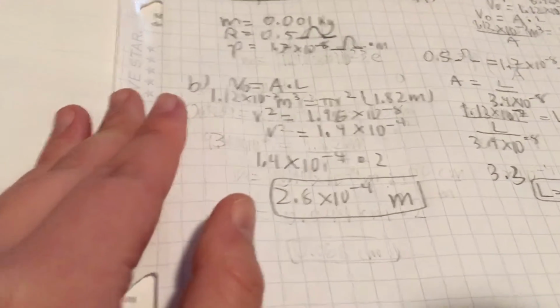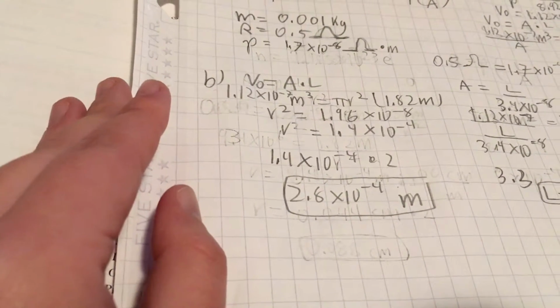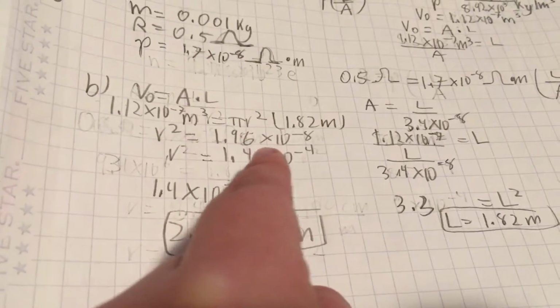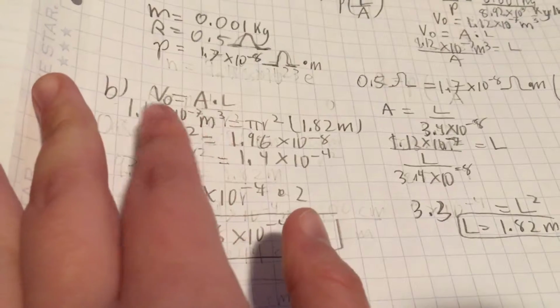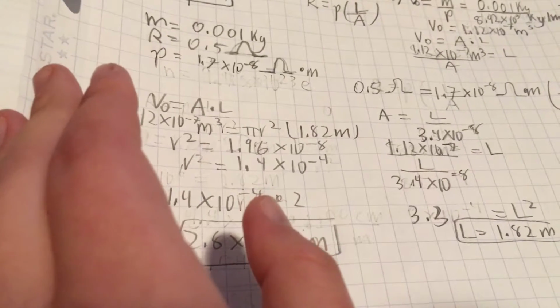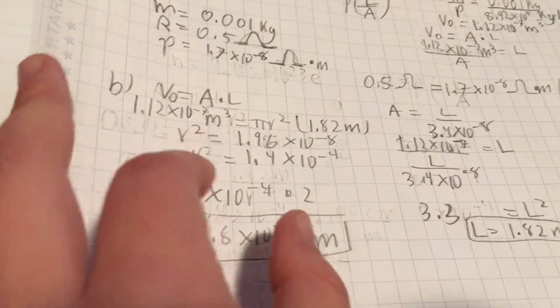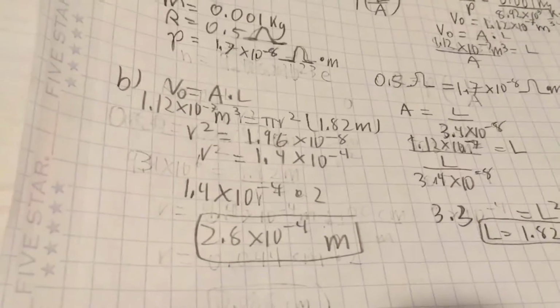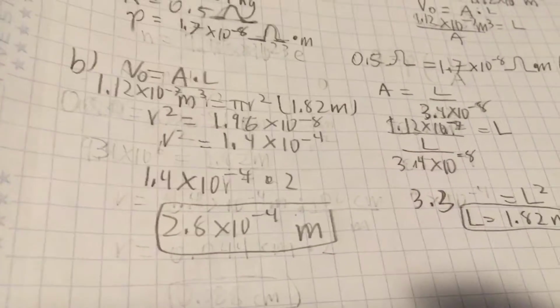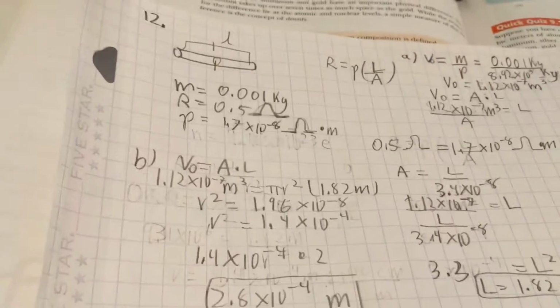You have a volume of 1.12 times 10 to the power of negative 7 meters cubed equals the equation for area of a circle times the length, which is 1.82 meters. Multiply this together and you get r squared equals 1.96 times 10 to the power of negative 10. Find the square root, which equals 1.4 times 10 to the power of negative 4. Multiply by 2, you get 2.8 times 10 to the power of negative 4. I hope this is helpful. Bye-bye.